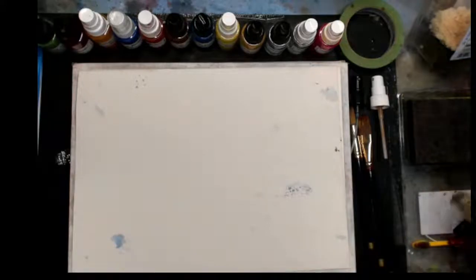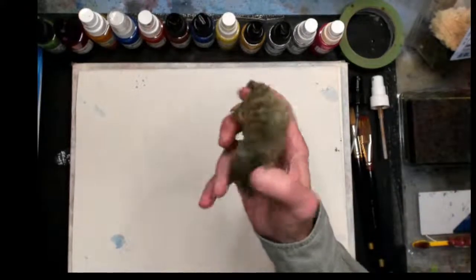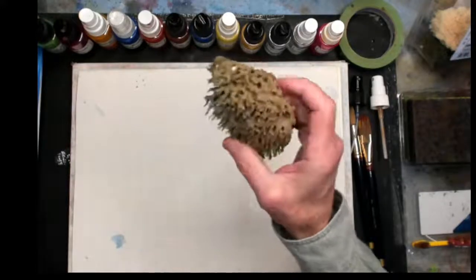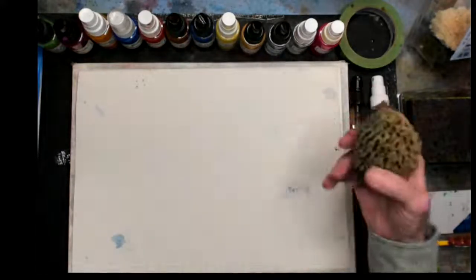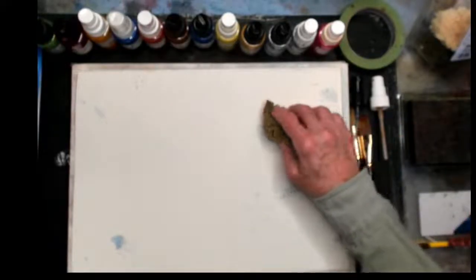The next tool that I would probably use would be a sponge. This is a natural sponge, and you can see it's got nice texture, lots of grooves and so forth. What I can do here is dip this into the paint, and then I can get a nice little design here.